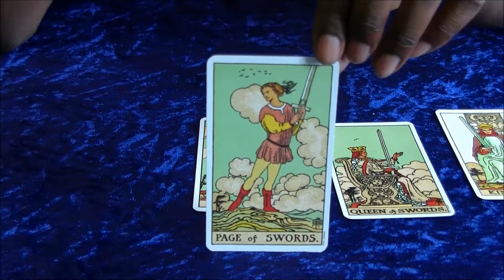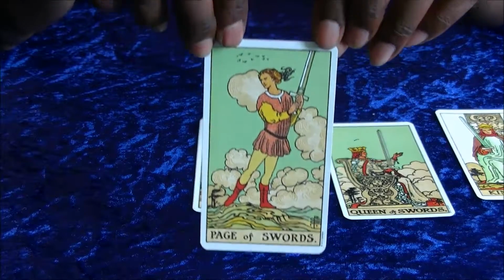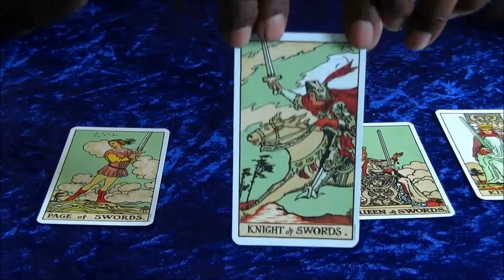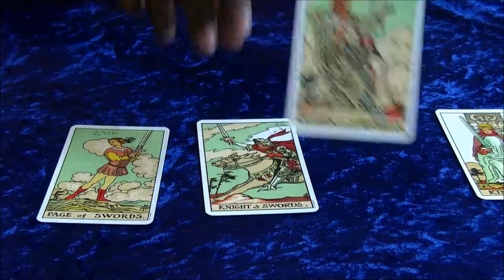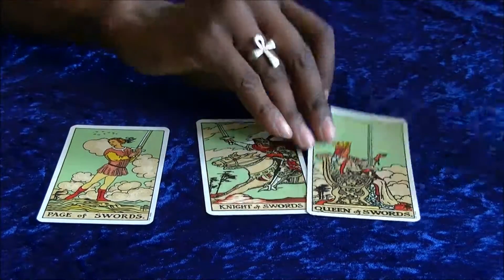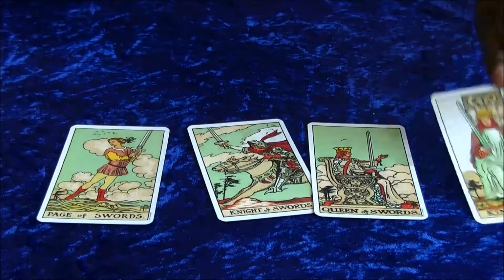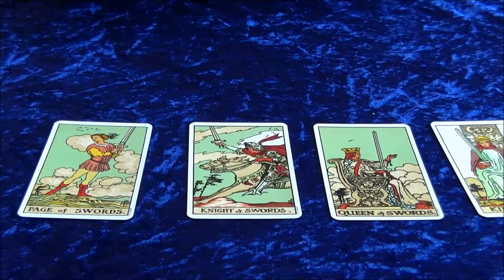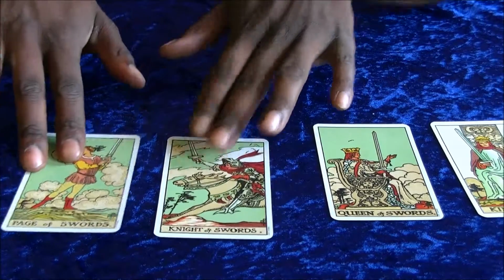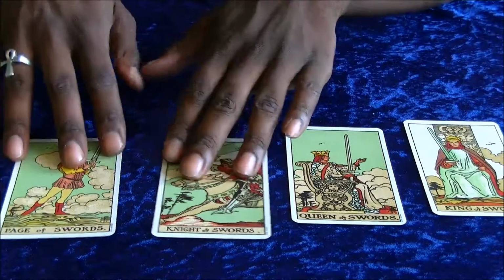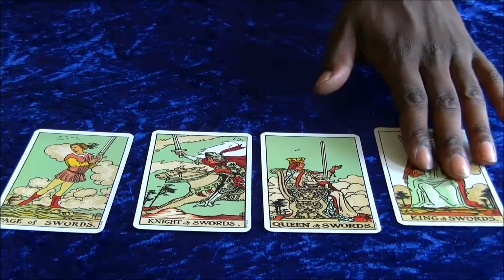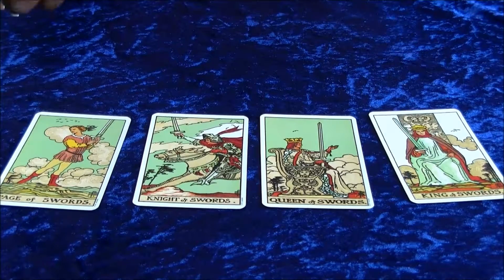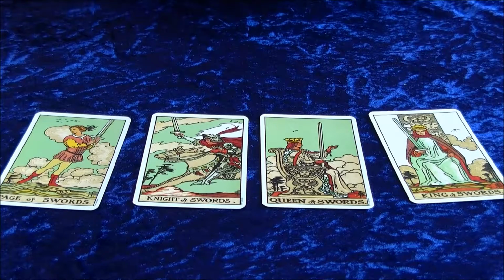Depending on the deck, sometimes these are referred to as the page or the knave. Then you've got the knight, the queen, and then the king. Once again, if you want to compare these to normal playing cards, you've got the king and the queen, and the knight and the page would necessarily be the jack. So ostensibly you can use playing cards to do tarot card readings as well.